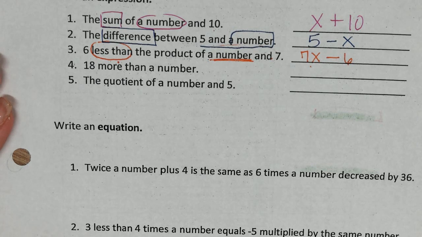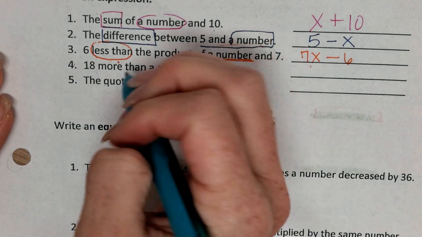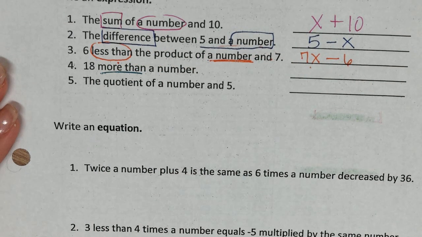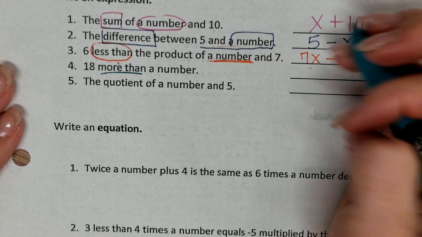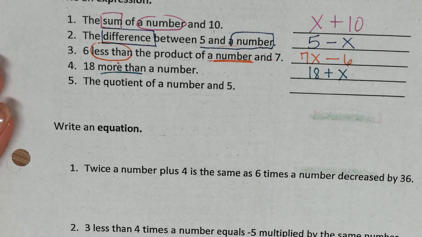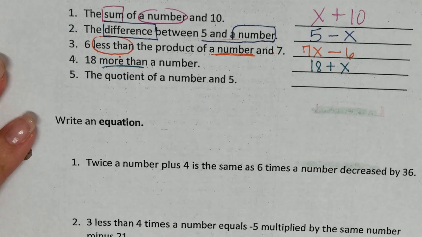All right, how did you write 18 more than? What's more than? Plus a number. So somebody tell me how you wrote it. 18 plus x. Don't forget your plus sign. All right, last one at the top.